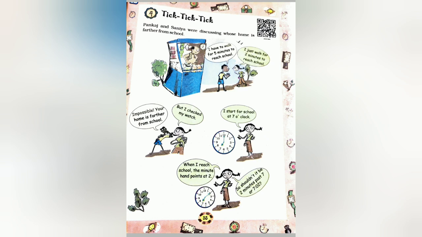Now, here Pankaj and Sania were discussing whose home is farther from school. Children, farther means far away, the opposite of near. Pankaj said, I have to walk for 5 minutes to reach school. And Sania said, I just walk for 2 minutes to reach school.